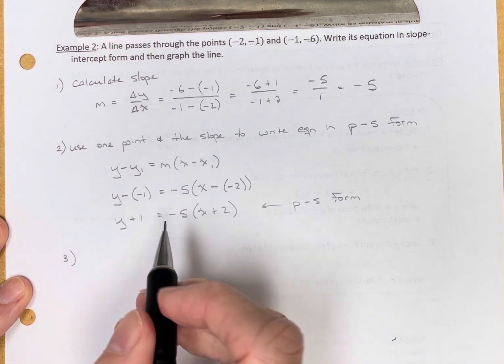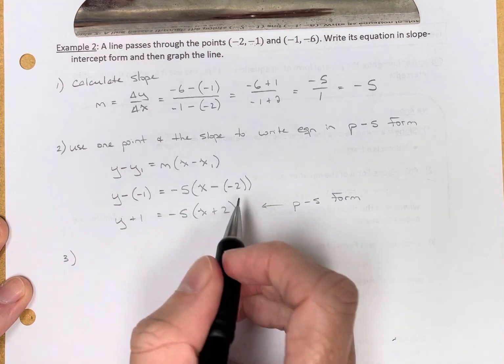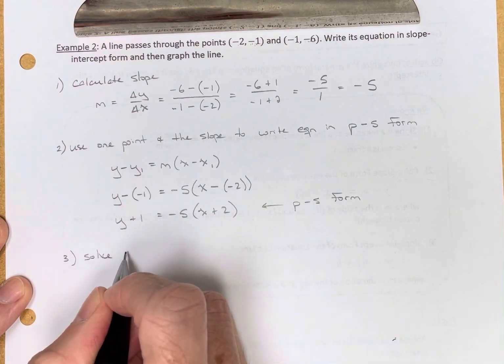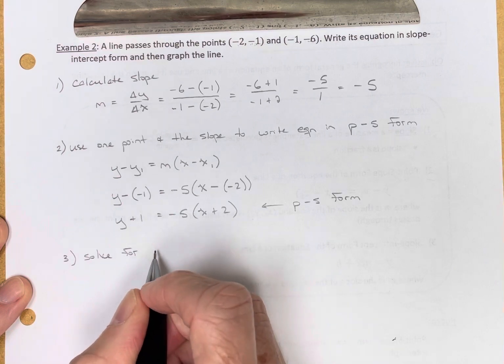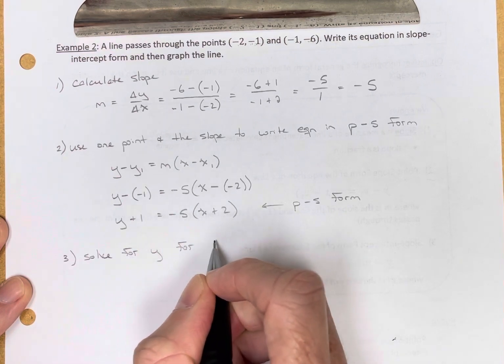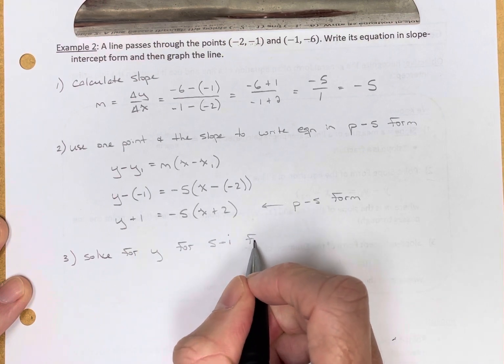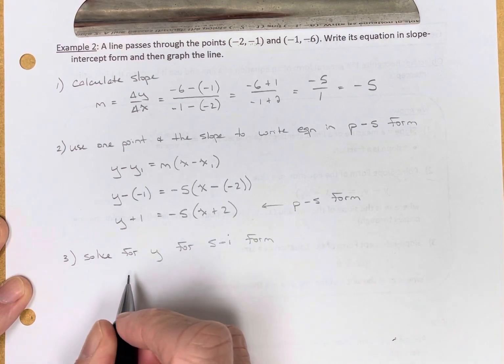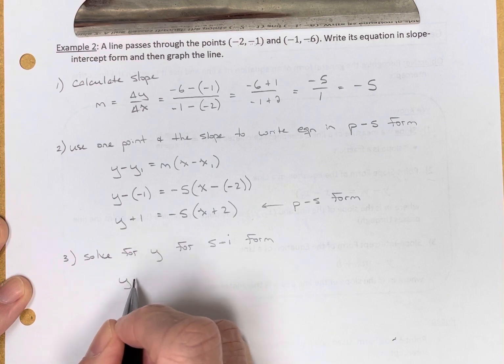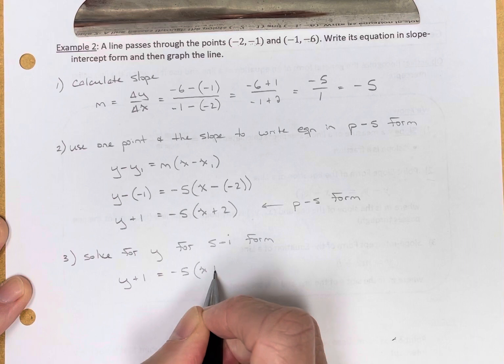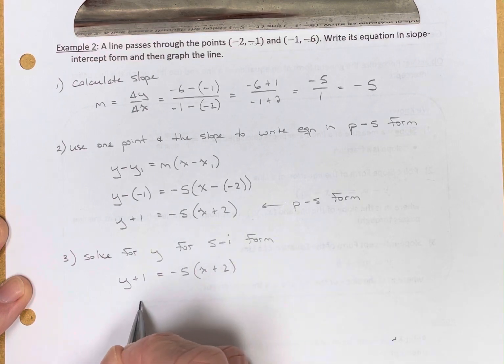The point slope form just says y equals, and then we can clean up the right side. So solve for y for the slope-intercept form. Okay, so let's see here. My equation is y plus 1 equals negative 5 times x plus 2.